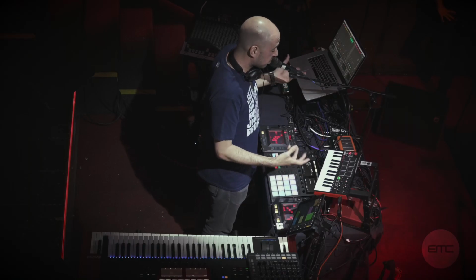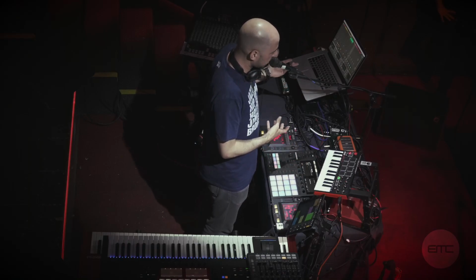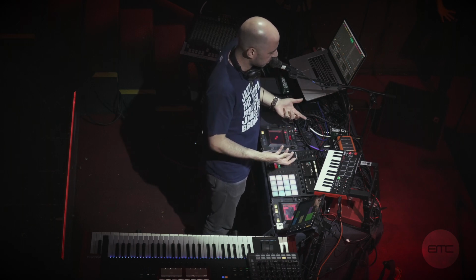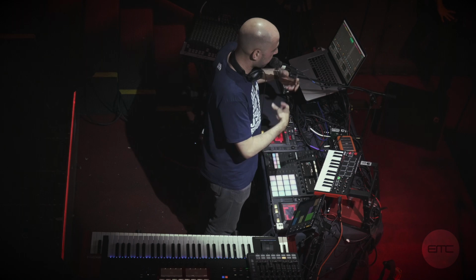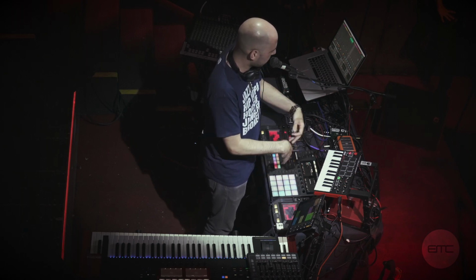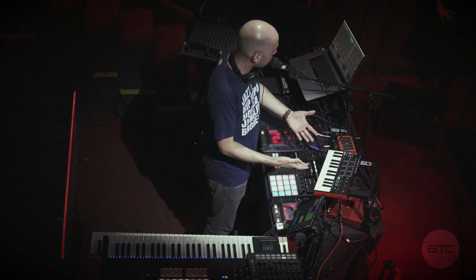With this setup, I used to have the acapellas on Serato. Anyone here use Serato? Cool. So Serato is a DJ software where basically, for those who don't know, the files on your computer are on the vinyl. So whatever you do with the vinyl, the file follows suit.